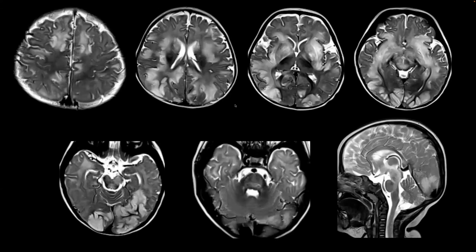On the T2-weighted sequences, you have more additional abnormalities which had some degree of facilitated diffusion, more involving the deep white matter, the periventricular white matter, more extensive involvement of the basal ganglia, the internal capsule, and also brainstem involvement, which is not there on the diffusion. So brainstem abnormalities, slightly asymmetrical, patchy abnormalities involving the brainstem more on the left side.